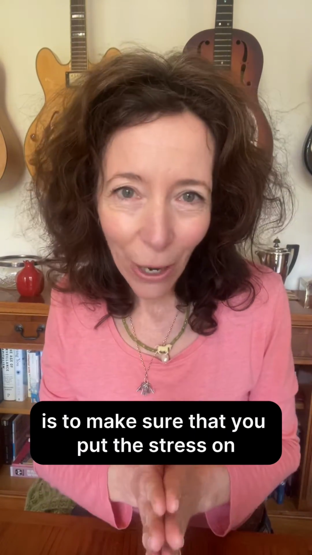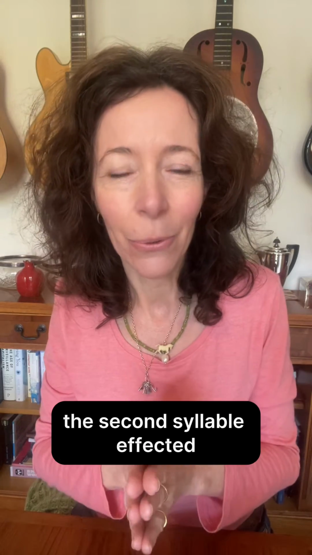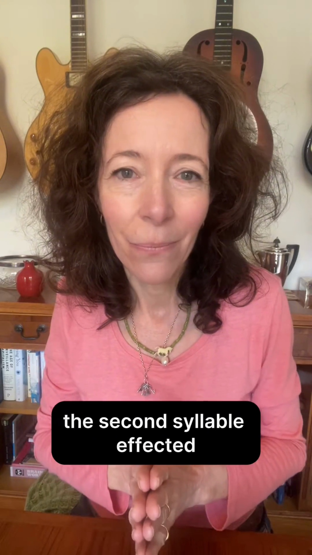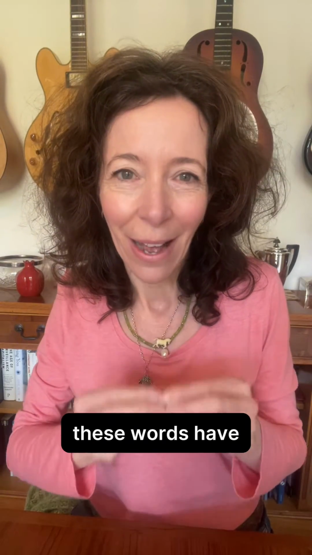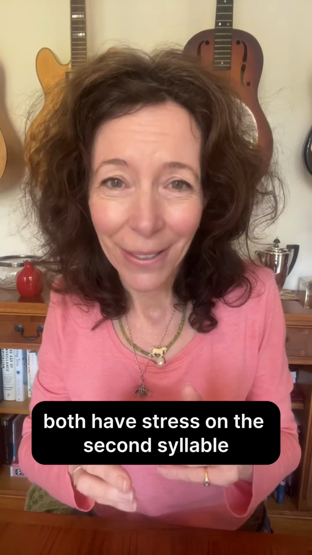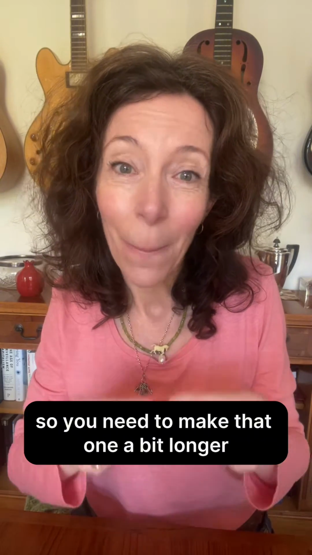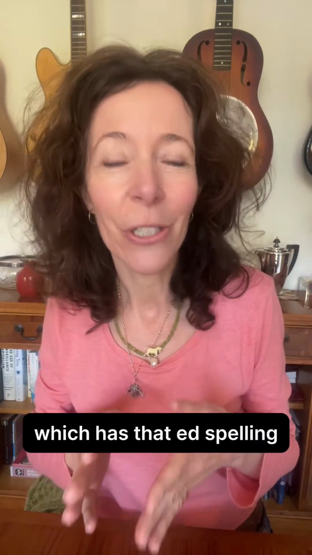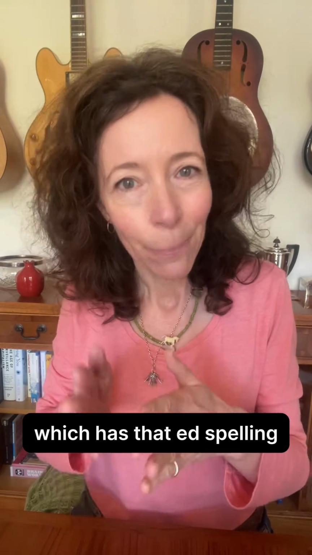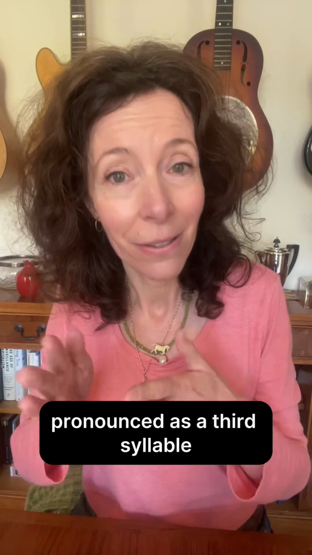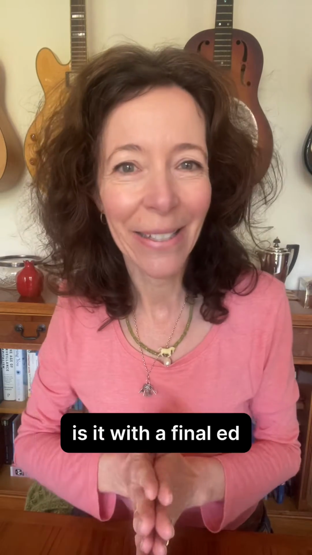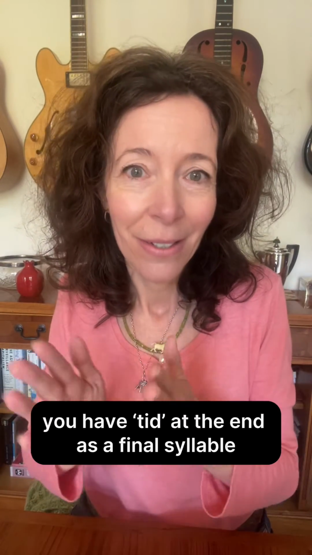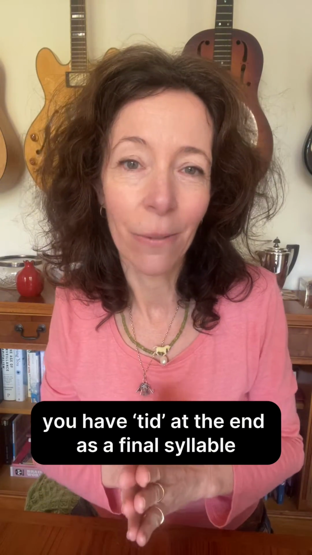that you put the stress on the second syllable. Affected, affected. These words both have stress on the second syllable, so you need to make that one a bit longer and a bit louder. And the final syllable, which has that ED spelling, is pronounced as a third syllable, which isn't always the case, is it, with a final ED? But in this case, you have tid at the end as a final syllable.